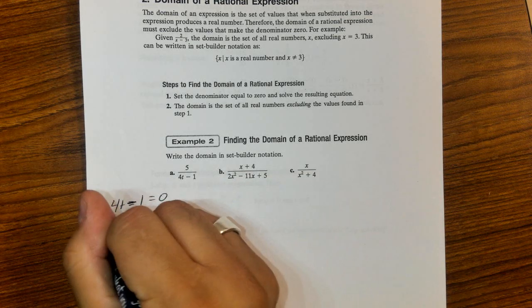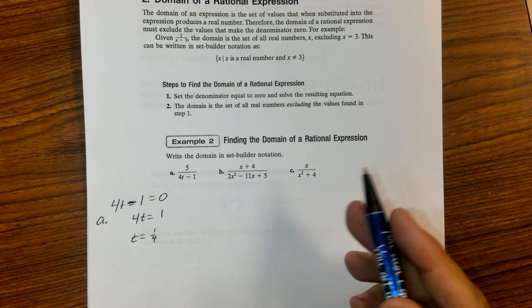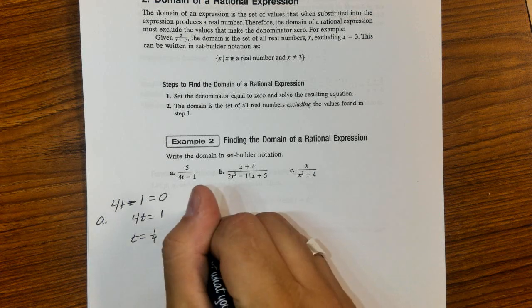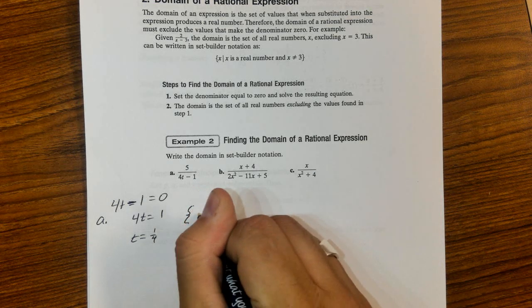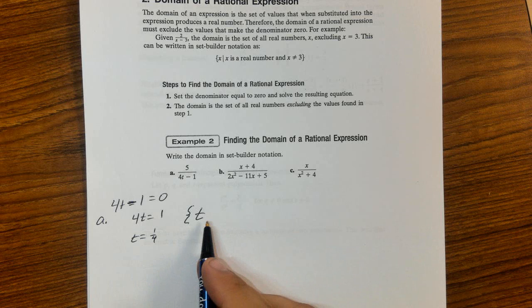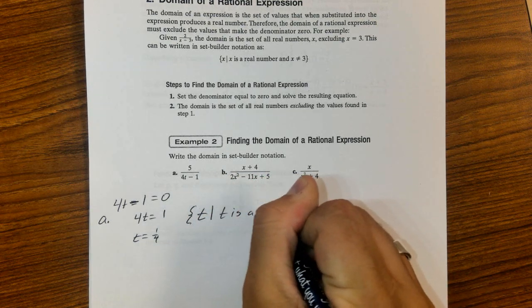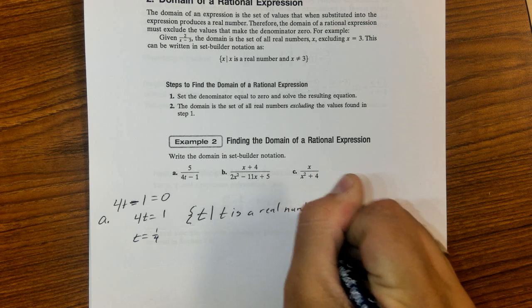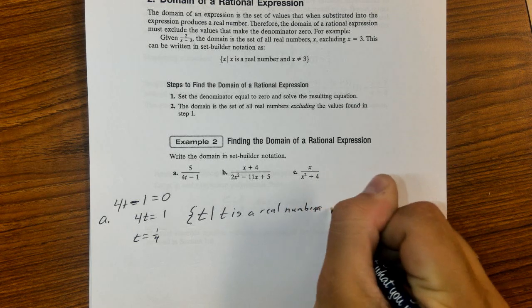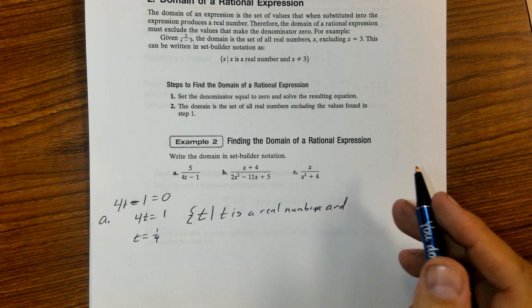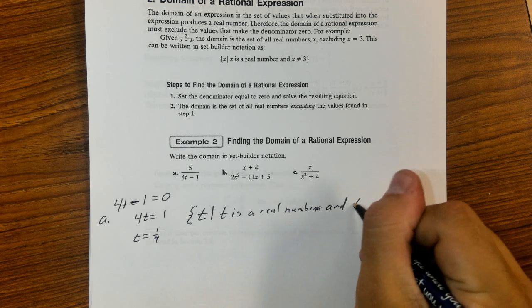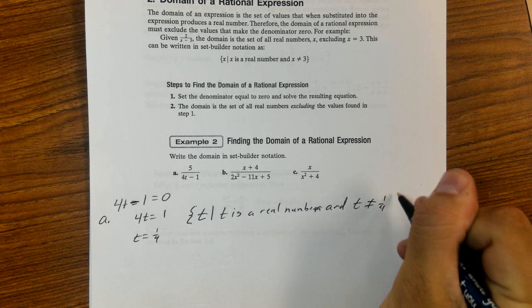So for A, the domain in set builder notation would be the set of all t values such that t is a real number, and t cannot equal 1/4.